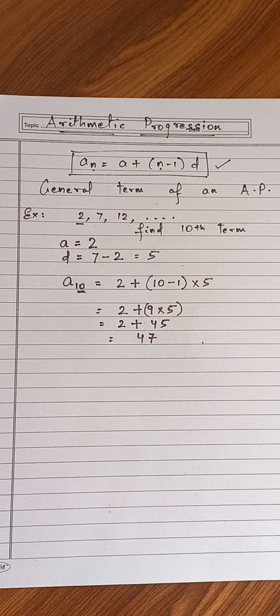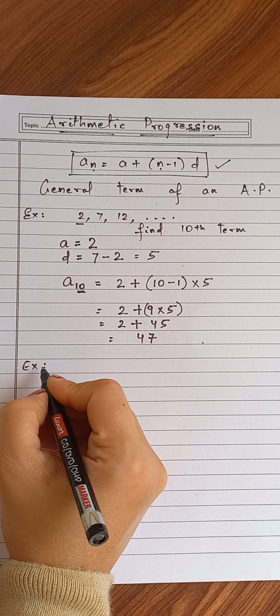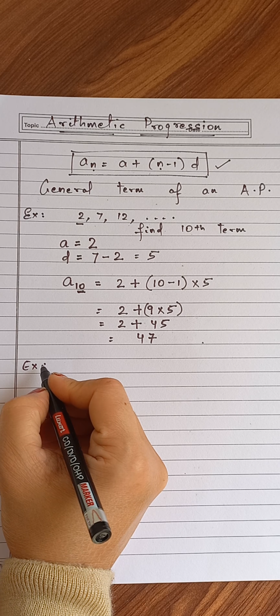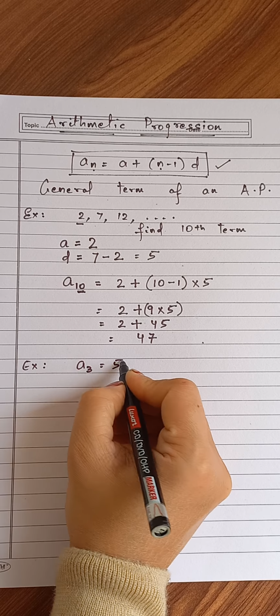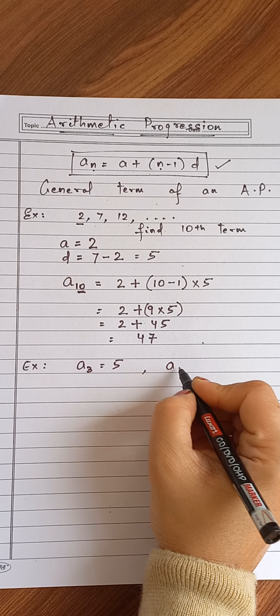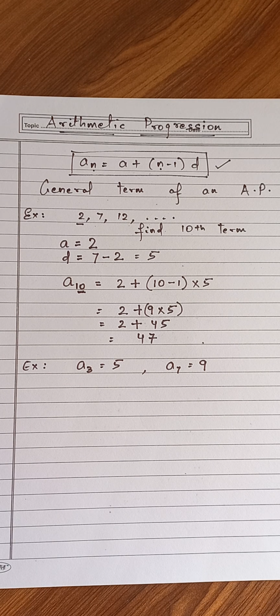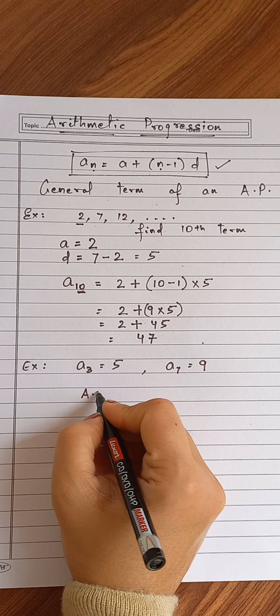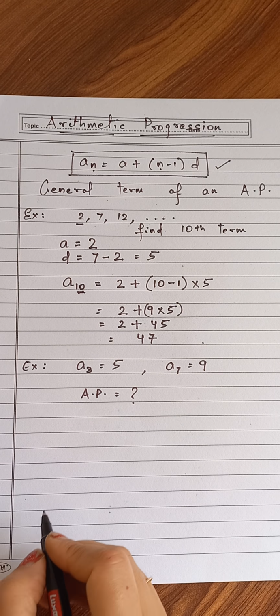Now quickly come to another question. If you are provided with an example where you have to determine an AP whose third term is given, a3 is 5, and the 7th term a7 is 9, and now you have to determine the AP. That is, the sequence is what you don't know. So how can you solve this type of question?